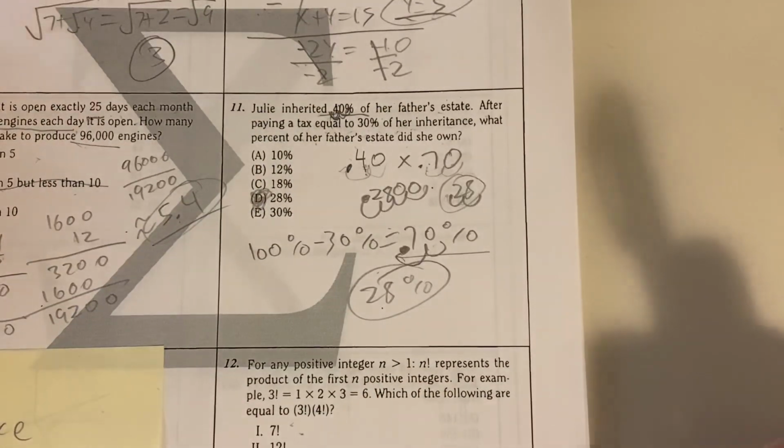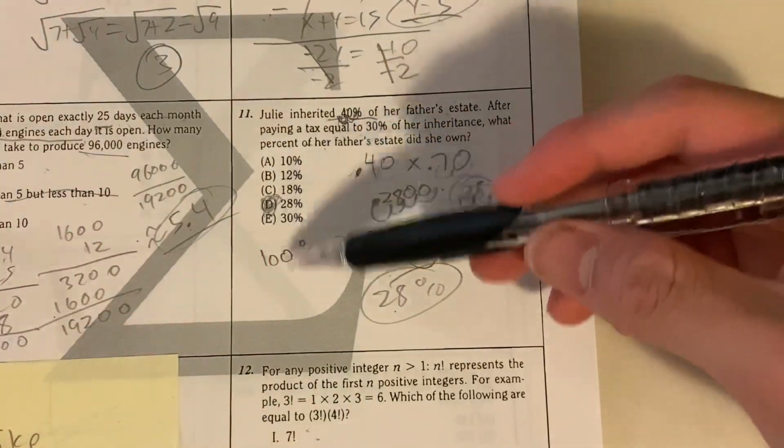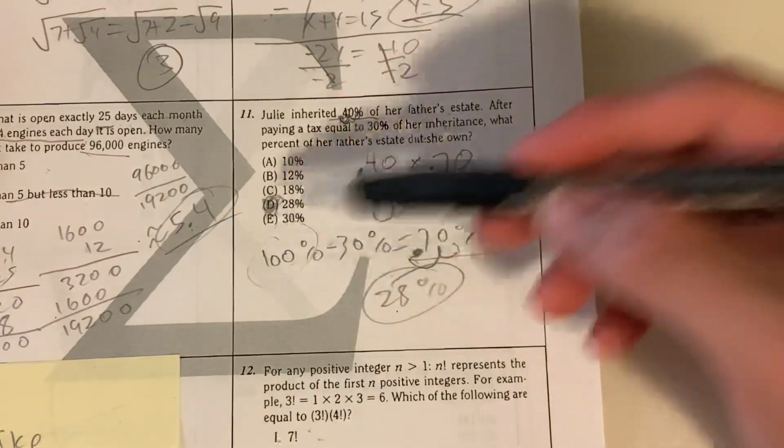So this kind of deals with percents, and you can see how a tax is sort of like a sale. You take it away from the whole 100%. You have that number right there.